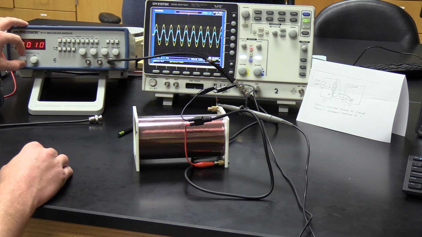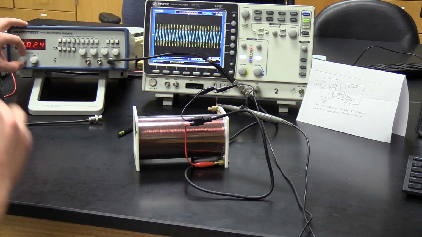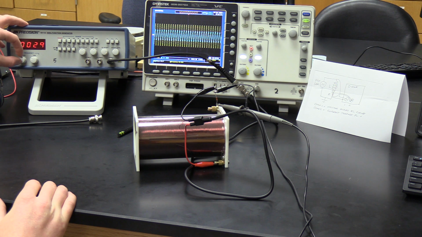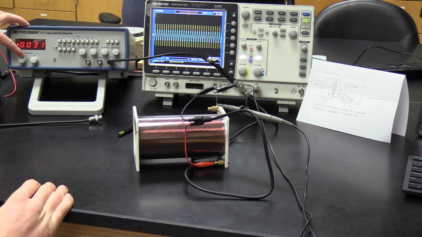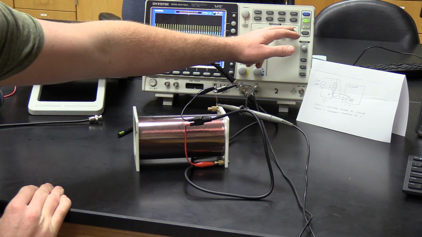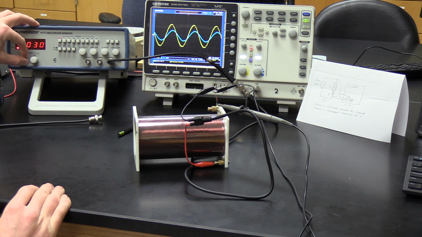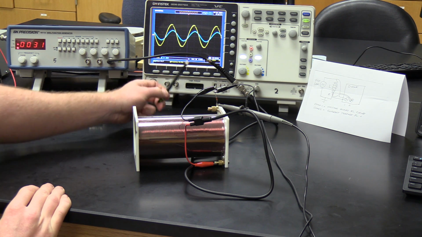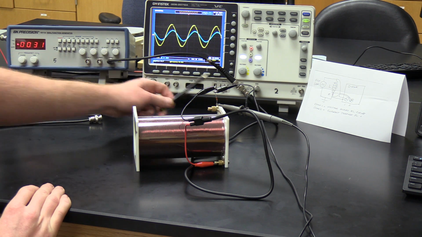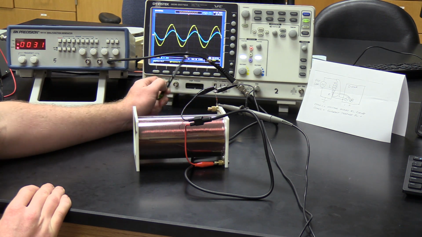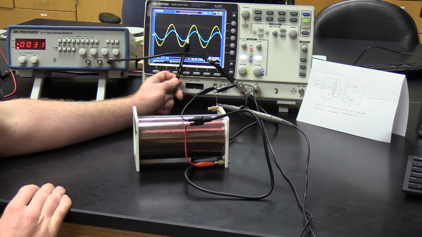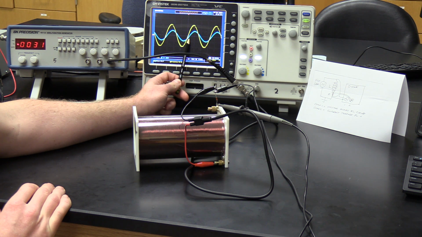Then I'll increase the frequency, and we can see the period decreasing, of course. So now we're around 30 hertz, and it still looks the same. If we zoom in on the horizontal axis, it looks okay. We see a slight shift. Channel 1, which is the voltage across the whole circuit, is coming straight from the function generator into the oscilloscope. Channel 1 is still a pure sine wave. Channel 2 has been shifted a little bit, so the current is starting to lag behind the voltage.